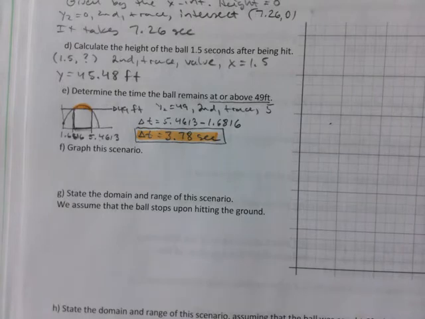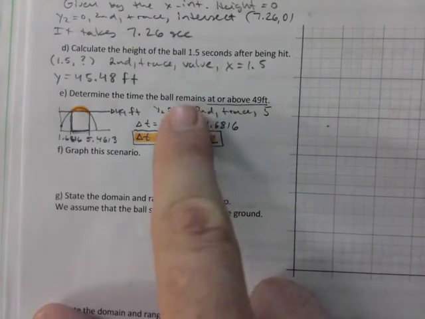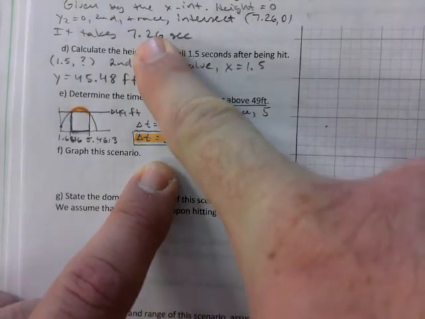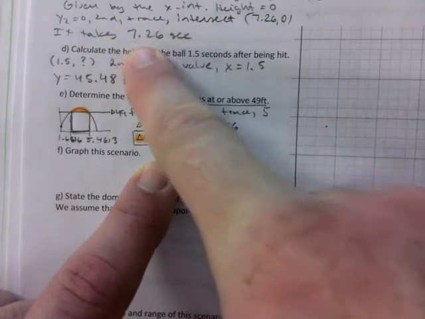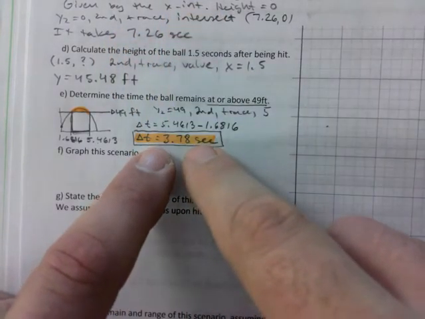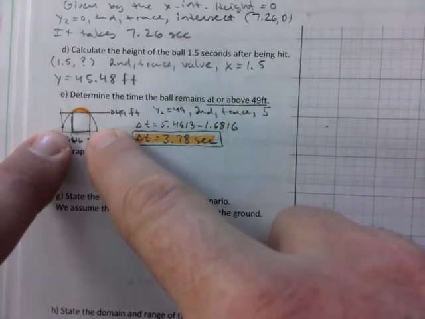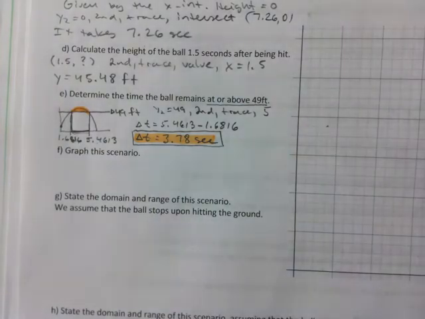I don't have room for this, guys, but what if the question asks how much time was spent below 49 feet? It's kind of like indirect reasoning. Time below 49 feet. If it said below, you know that the total travel time was 7.26, correct? If you were to subtract that time from this, right, that must be the time spent below 49 feet. So I don't have time for that here.